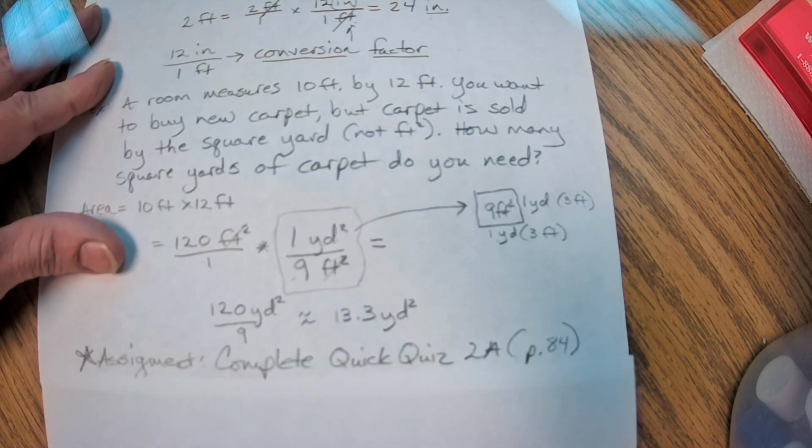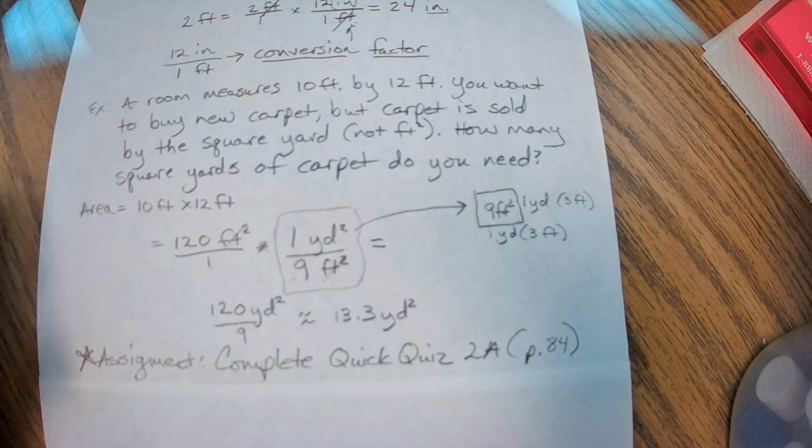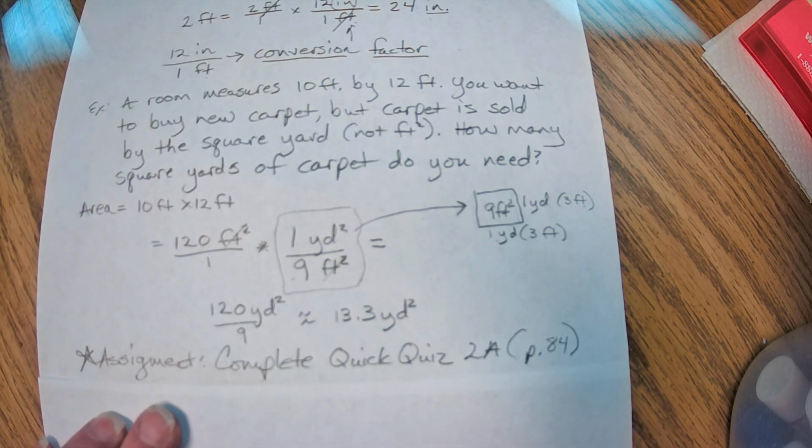That's it for 2A. And your assignment for this section is to complete the quick quiz 2A on page 84.